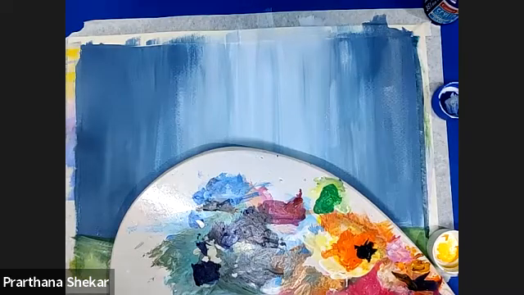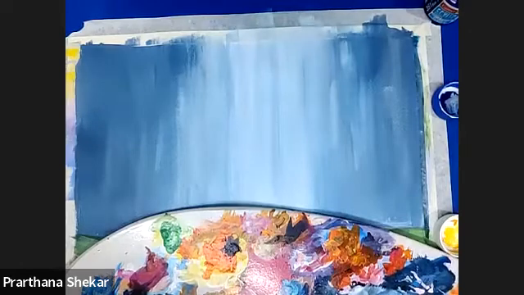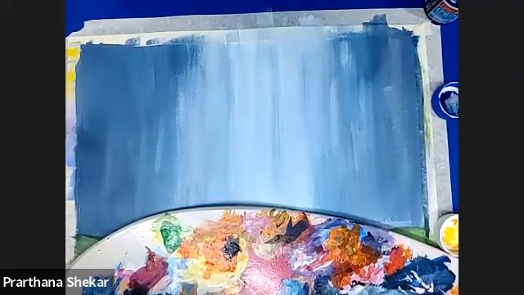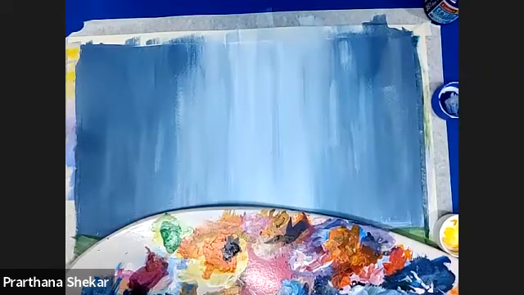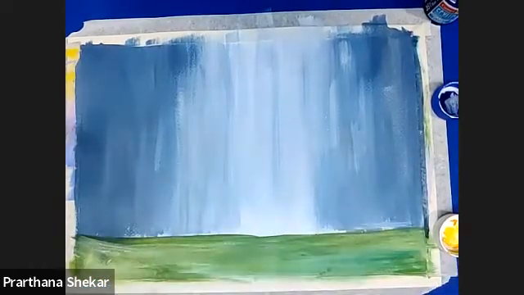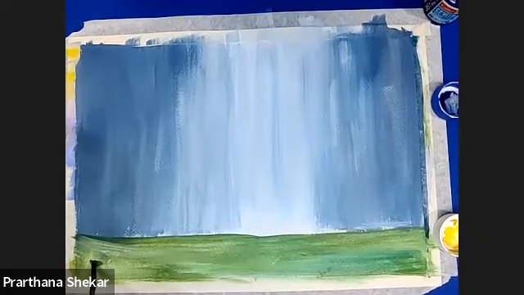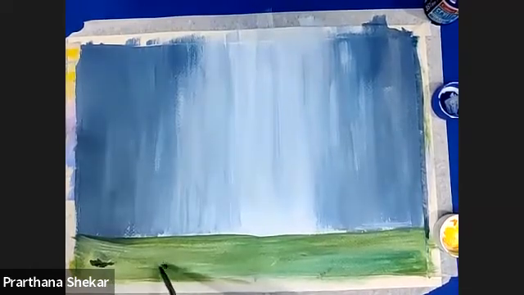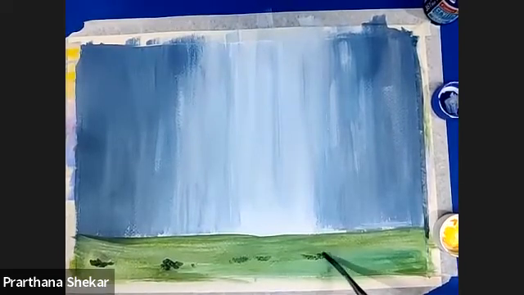Now take black. Here I have taken black color and then sap green, and you can now make a few patches of dark colors and spread the colors.